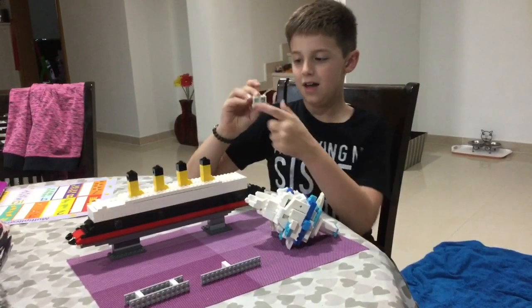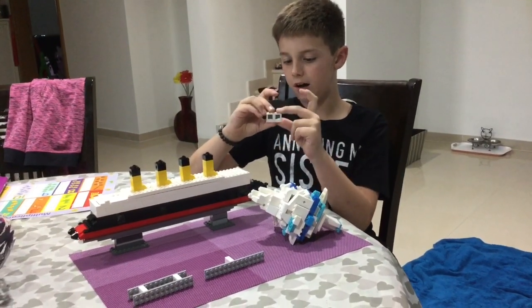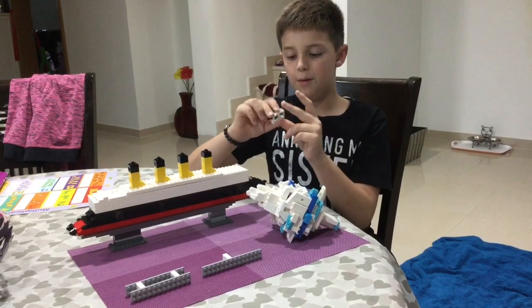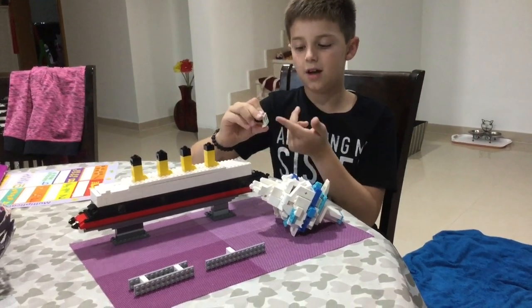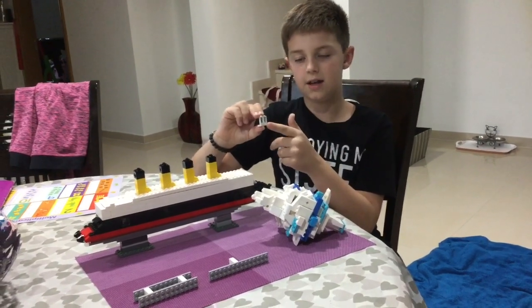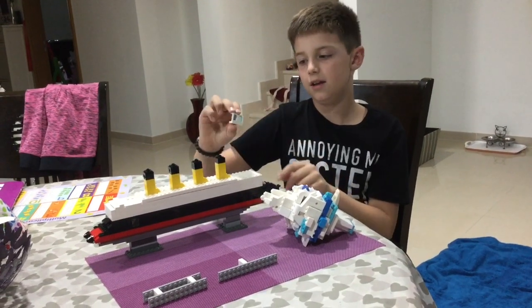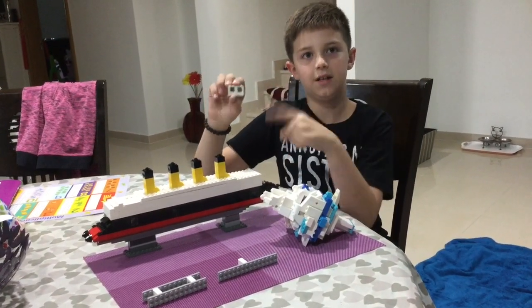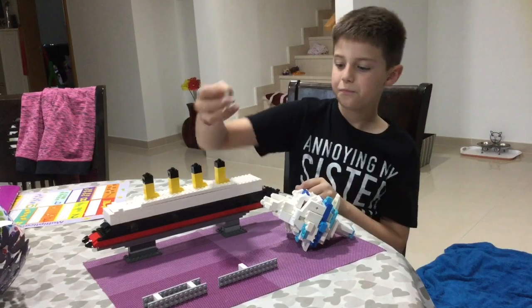Yeah. And then we have this window, which I made of Lego. It shows what windows looked like in the olden days, and now they're just circular.